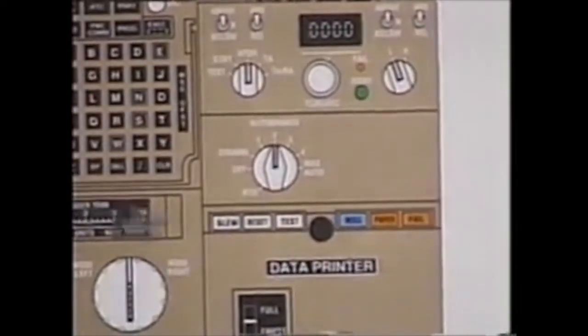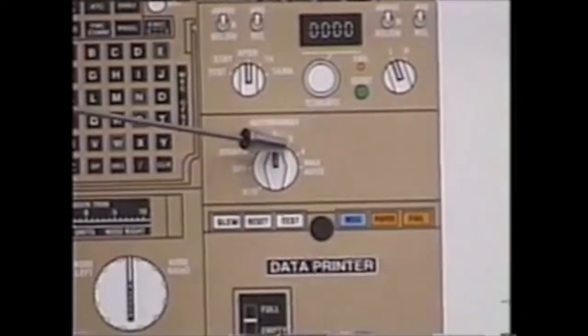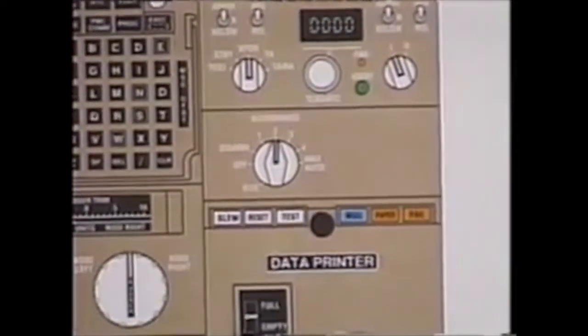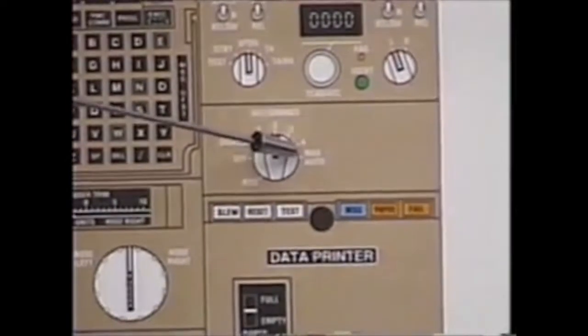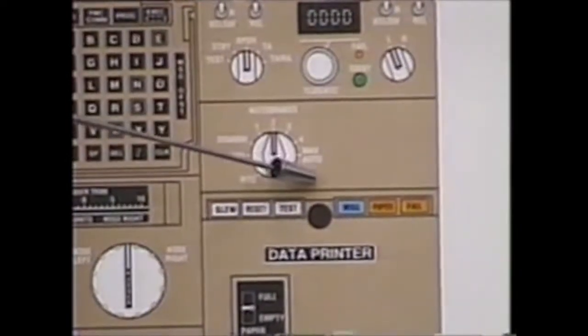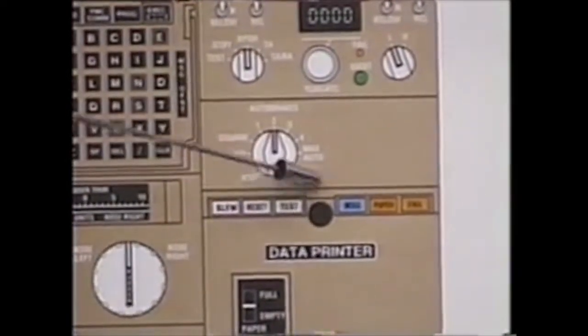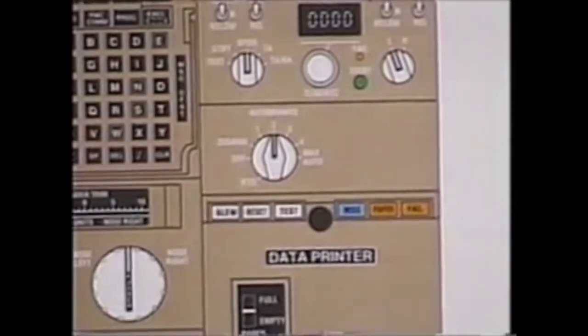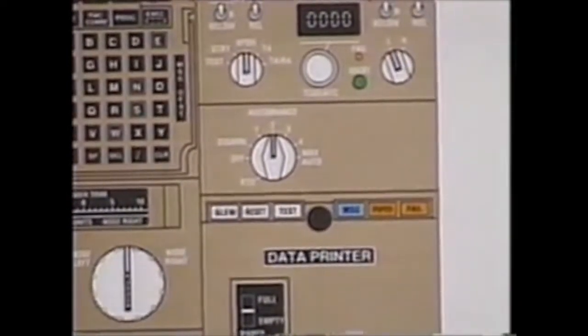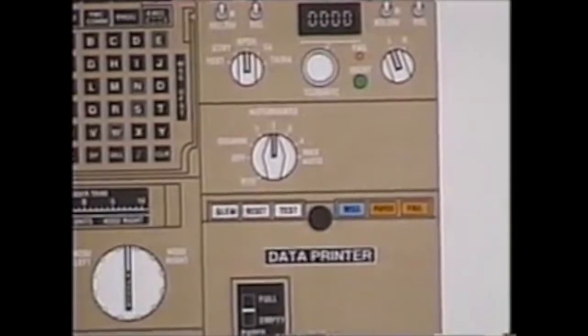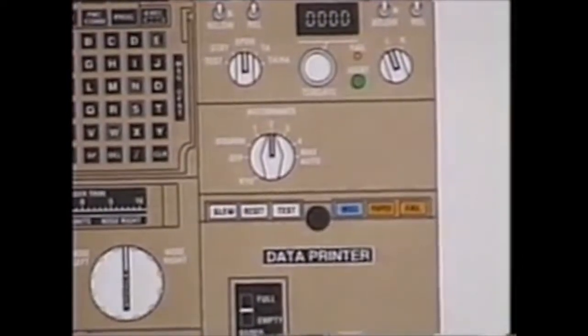If you land with this in any selection, example level 3, during the rollout, you could increase to level 4. You could actually increase into level max, decide that's too much, and decrease. So after touchdown, you can increase and or decrease the auto brakes, provided you do not disarm it. Once you disarm the auto brake system, you're done.